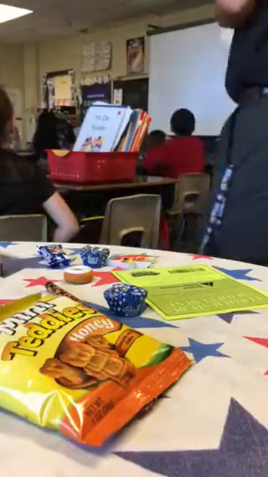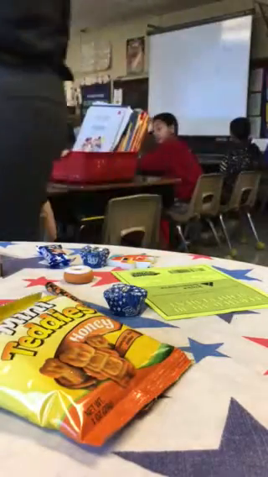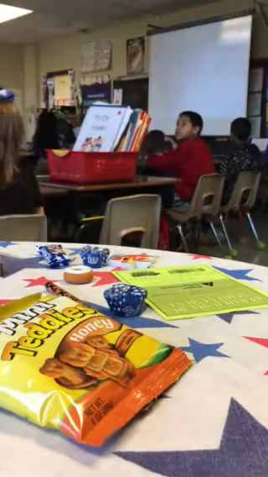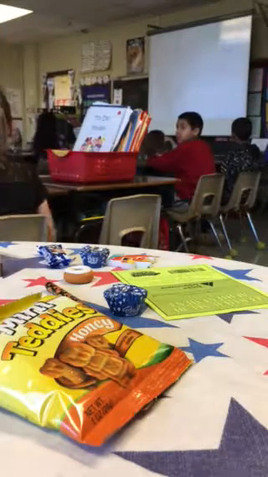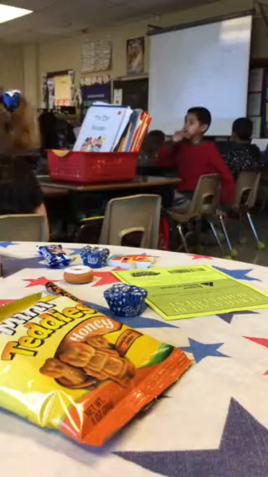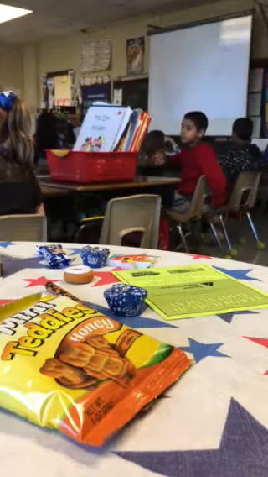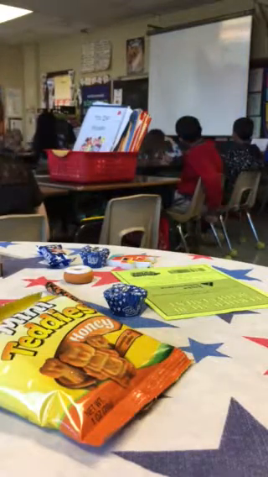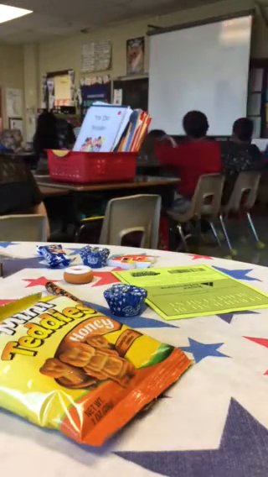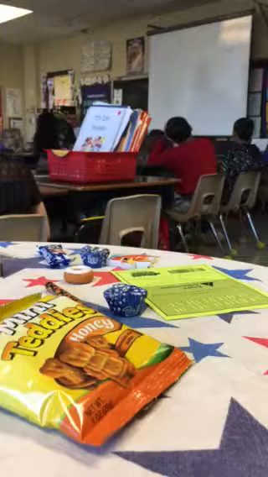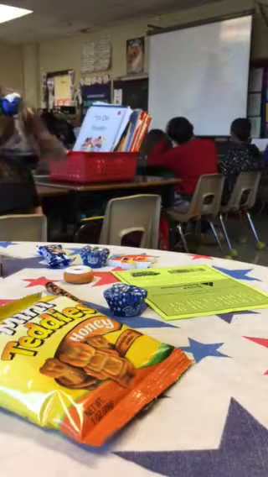Like Miss H said, we're going to be working on finding the area and perimeter of irregular shapes. We've been working on this, so this is nothing new. The first thing, like we've been working on, is to set up our different colors. I made the blue our length, and the width, the green.